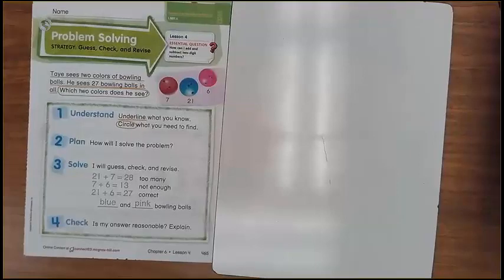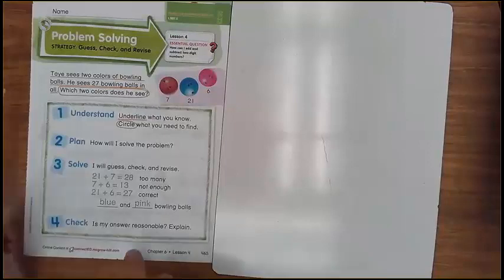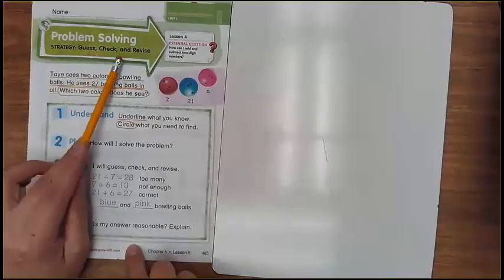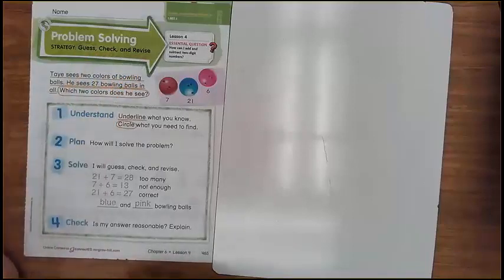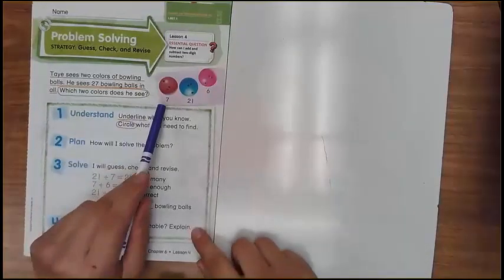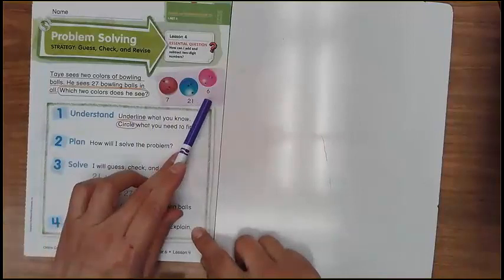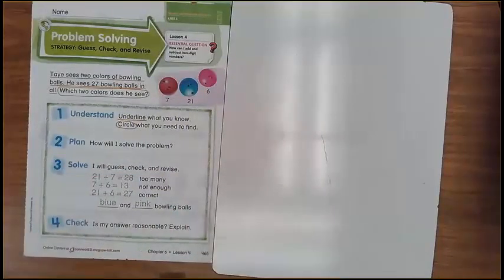Okay, so now let's open up our book to page number 465, and we are going to start working on these problems. And it says, problem solving strategy, guess, check, and revise. Tay sees 2 colors of bowling balls. He sees 27 bowling balls in all. Which 2 colors does he see? So they have different ones. They have 7, 21, and 6 as our options.